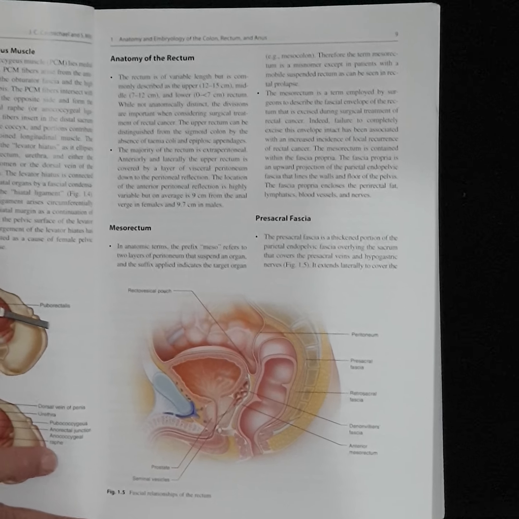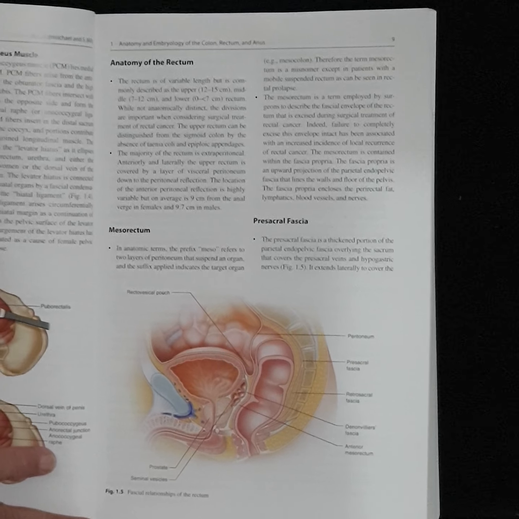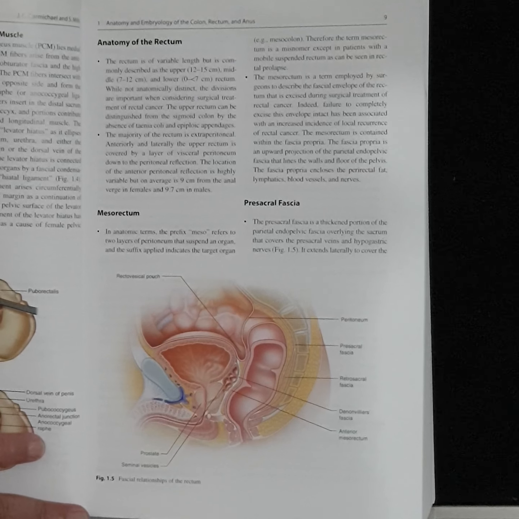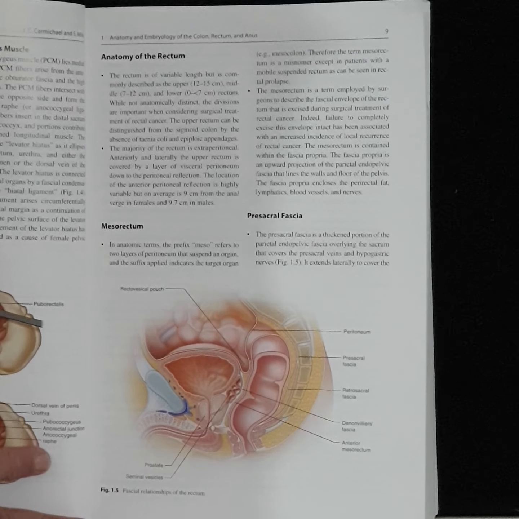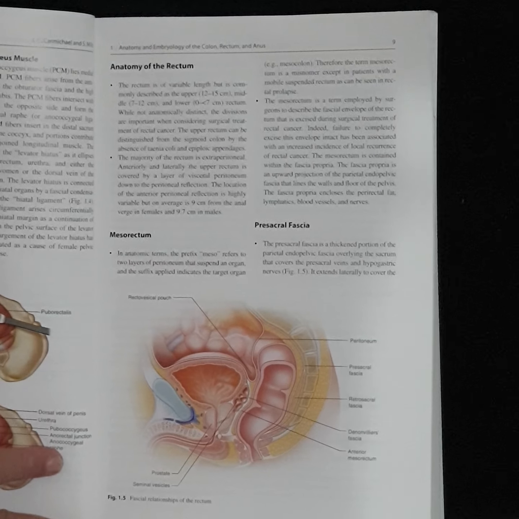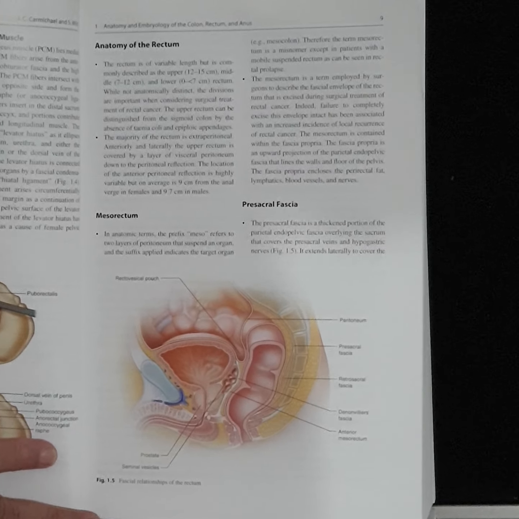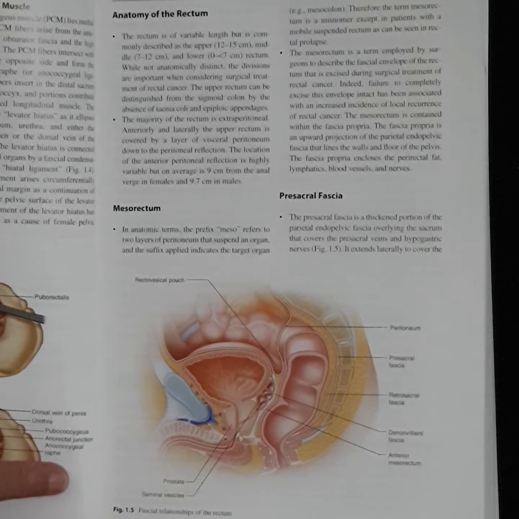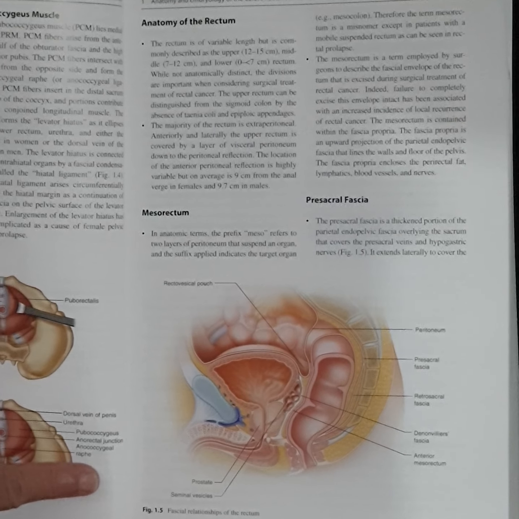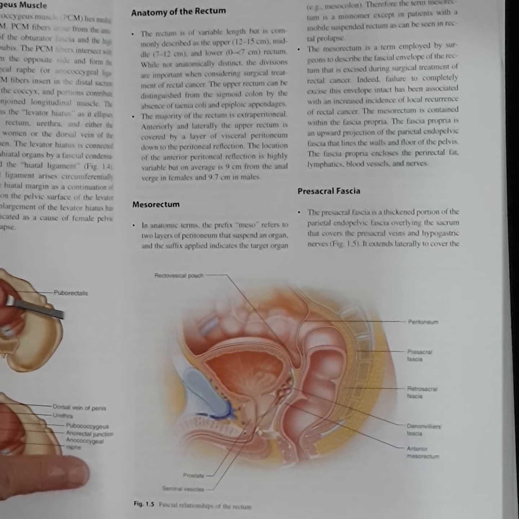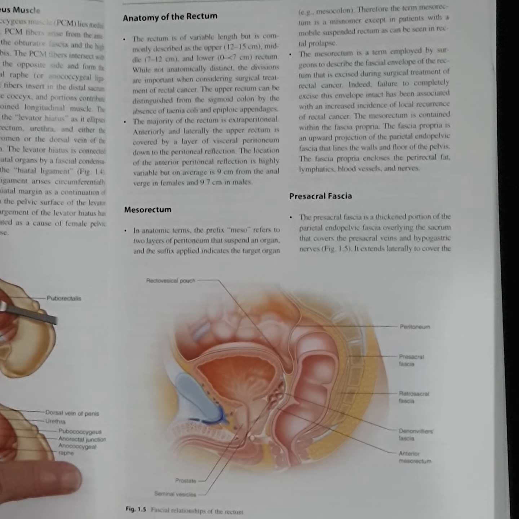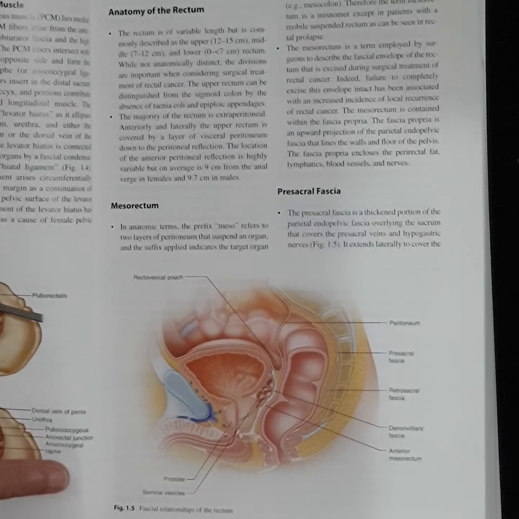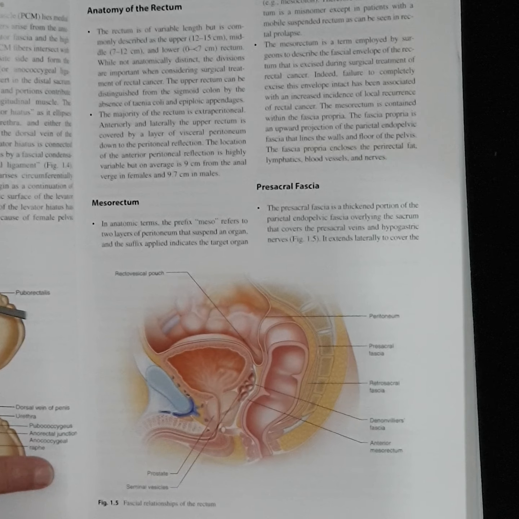It begins where the sigmoid colon ends, and ends at the anorectal junction, which is 4 centimeters from the anal verge. So how do you know that the sigmoid has ended and the rectum has begun? The sigmoid colon, and all the colon, has taenia coli. 3 taeniae are there, and appendices epiploicae are there. These 3 taeniae merge together and form the outer muscular coat of the rectum. So you will not find taenia coli over the rectum. Where the taeniae and appendices epiploicae disappear, you know that the rectum has begun.